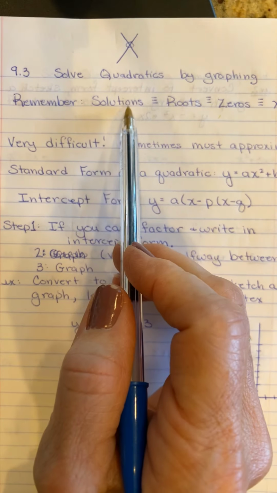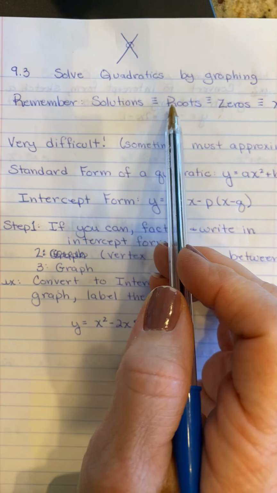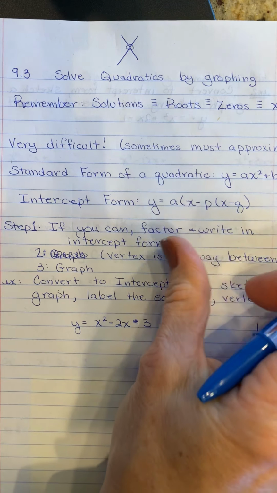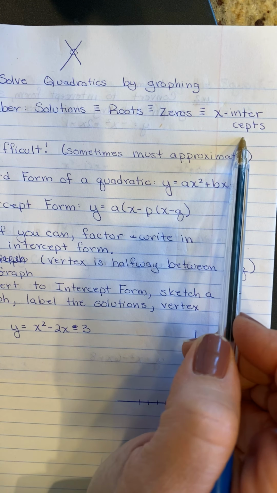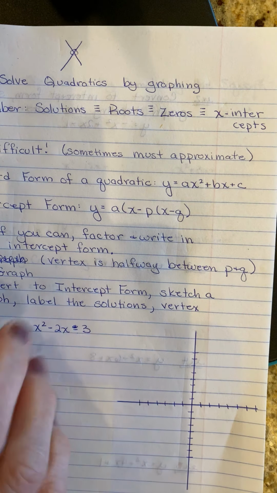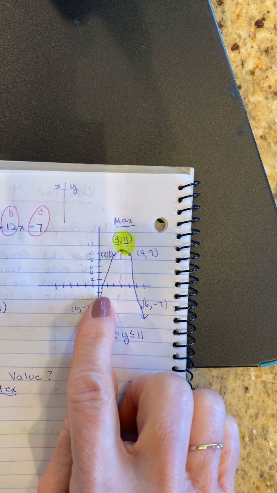Remember, a solution for a quadratic is the same as the roots, which is the same as the zeros, which graphically are the x-intercepts. Sometimes they might hit perfectly. Other times we might have to approximate.